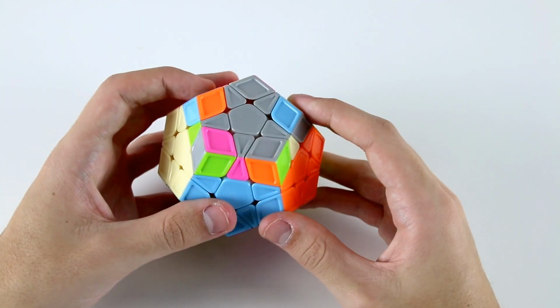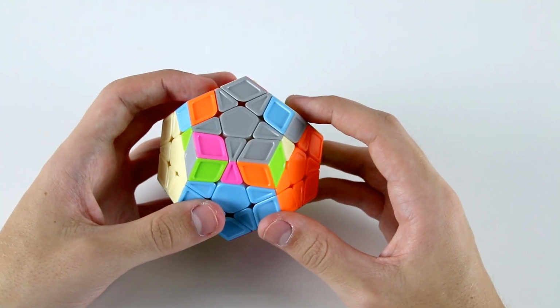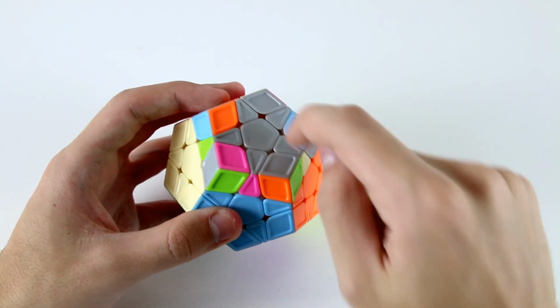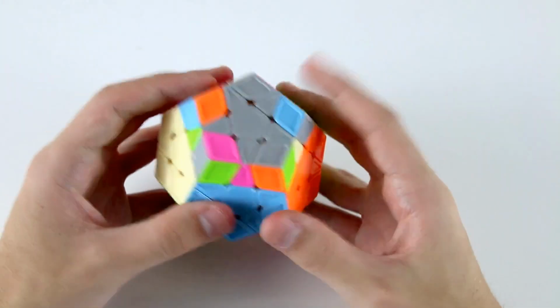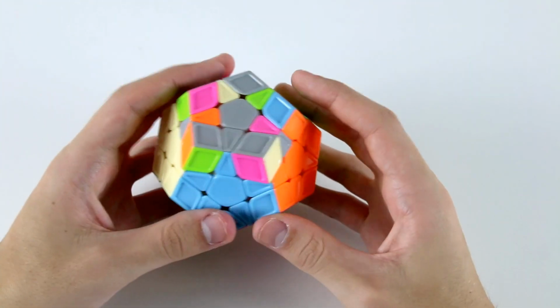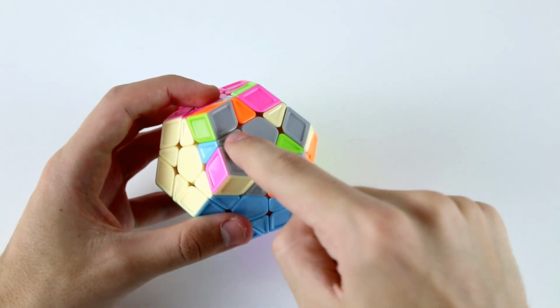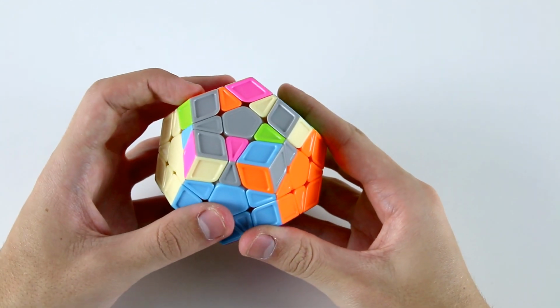In addition to the cases where we have 2 edges misoriented, the 2 other alternative cases that we can have on our Megaminx are, firstly, if our edges are all oriented already once we get to the last layer, then we don't need to do anything. And secondly, we can have a situation where there are 4 edges misoriented. So that is, we only have 1 edge oriented on the last layer of our Megaminx.